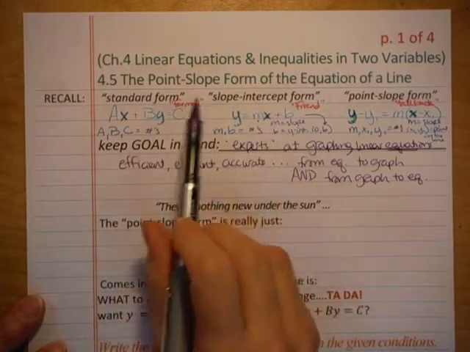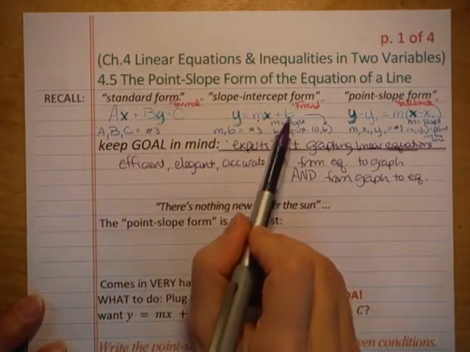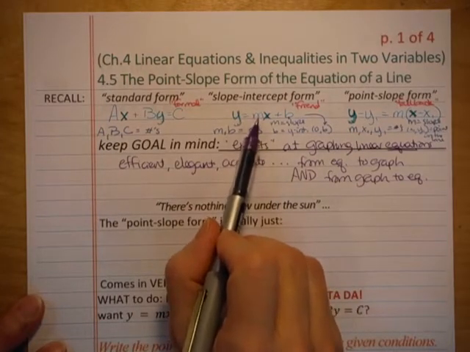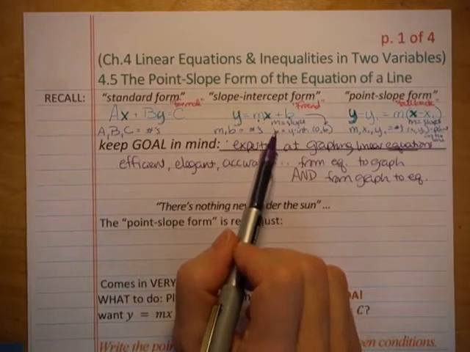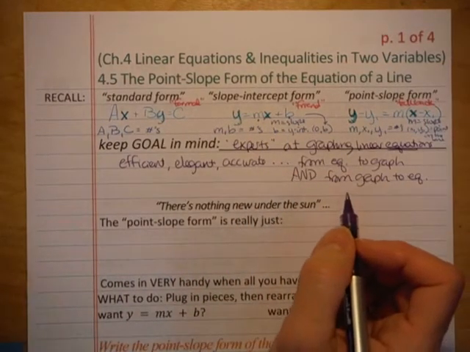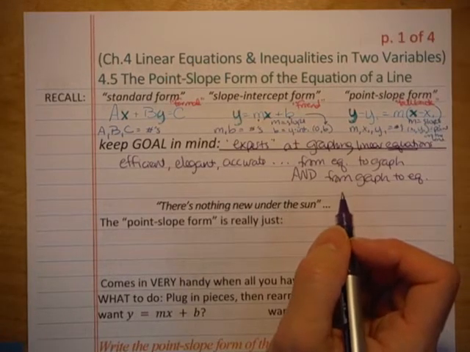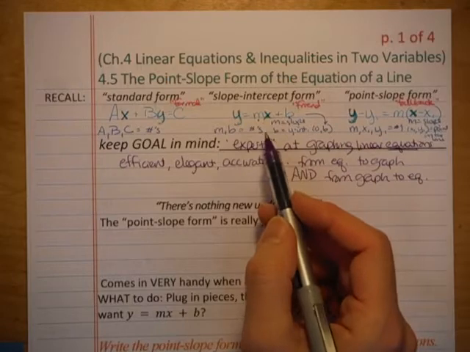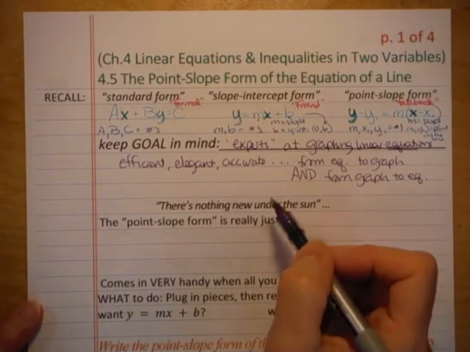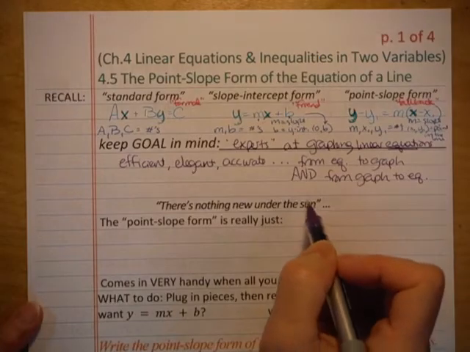You can look at the graph and identify where it crosses the y-axis and put that number here, and count off the slope, put that number here, and you've got the equation. But sometimes the graph involves decimals or fractions. They don't cross right at a grid line for that intercept, or you can't count off the slope very easily, or you may not have the picture.